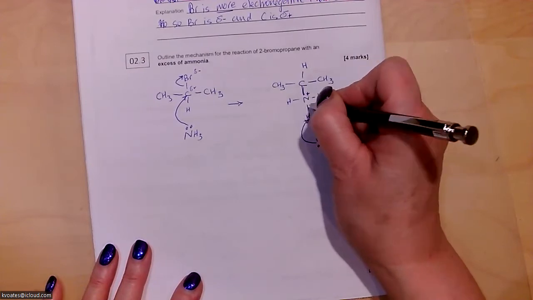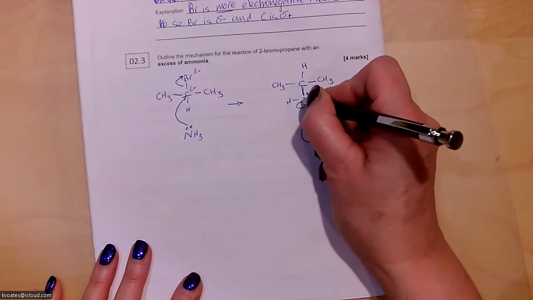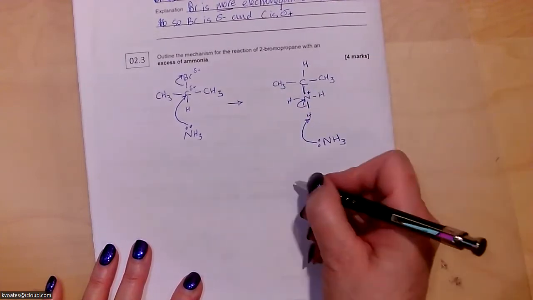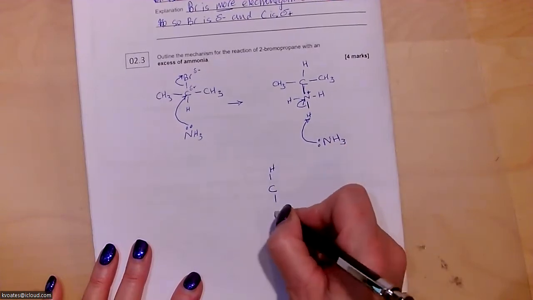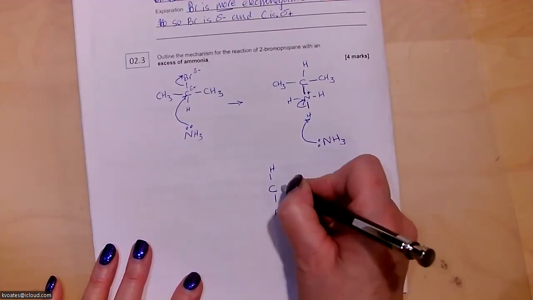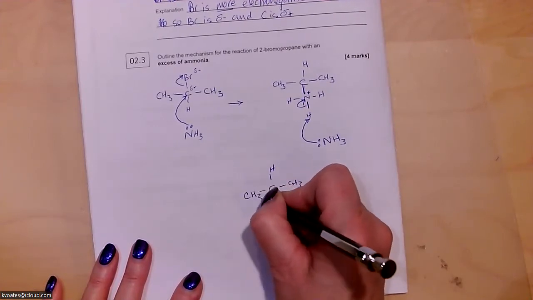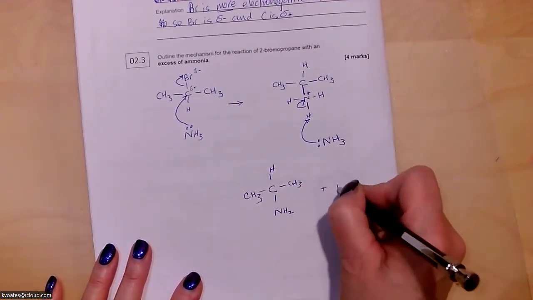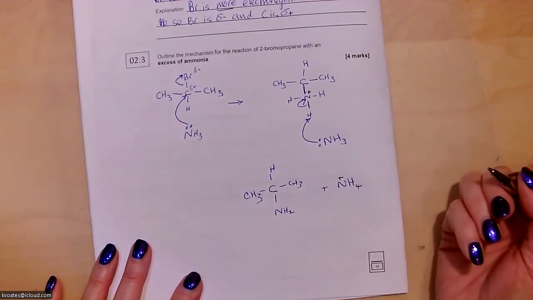This pair of electrons here will be given to nitrogen, and then what we form is our amine, NH2, CH3, CH3, and then we have this ammonium ion.